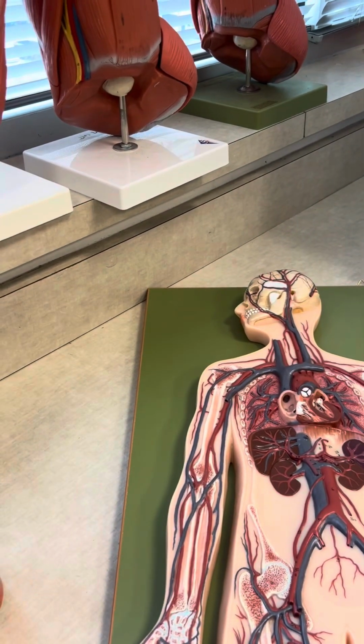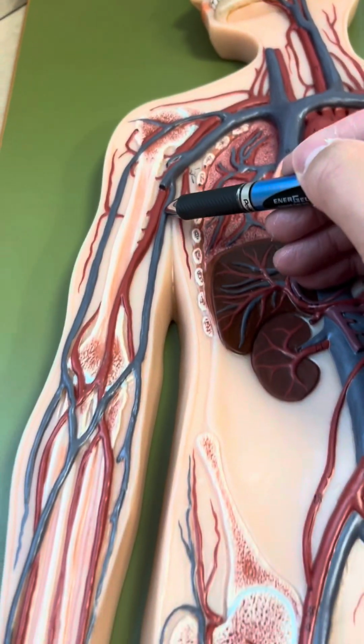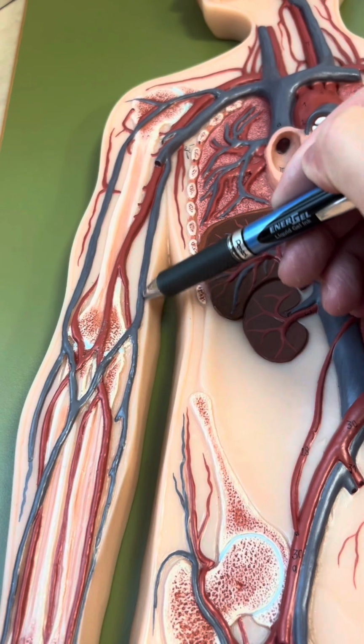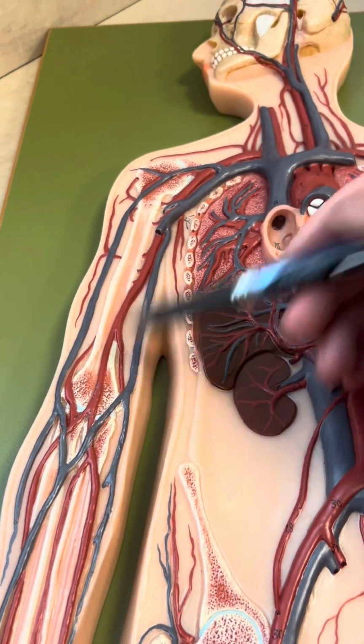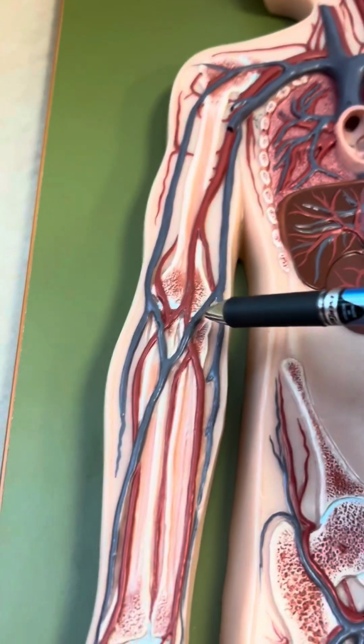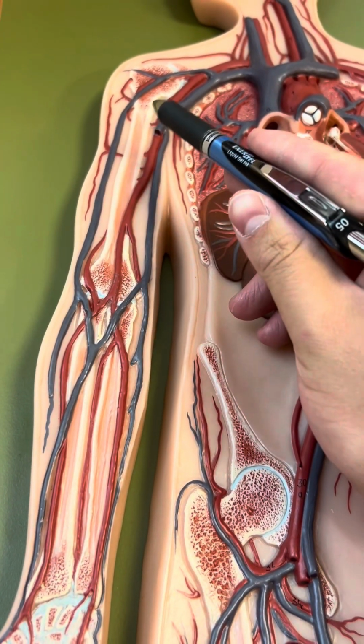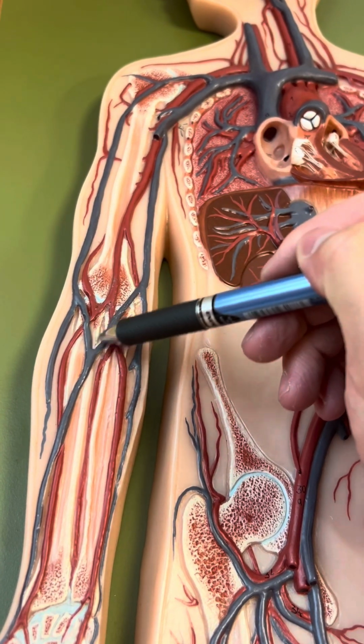So next is your basilic vein, which is this long vein that runs all the way down here. It's your basilic vein. The next vein is your median cubital vein. That's this vein right here that kind of connects that basilic vein with this long cephalic vein up here. So it's kind of this vein right here.